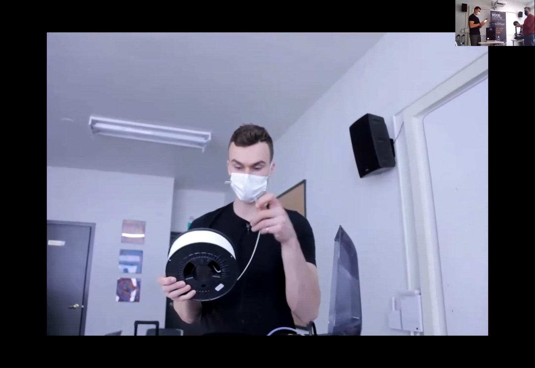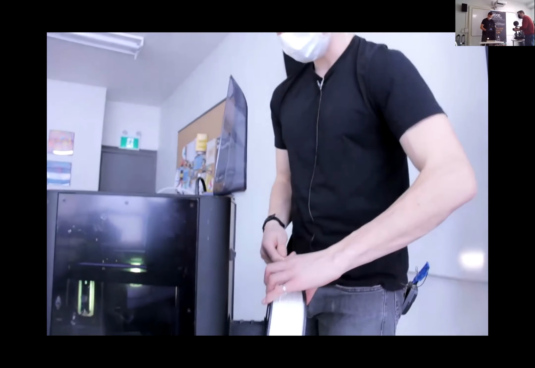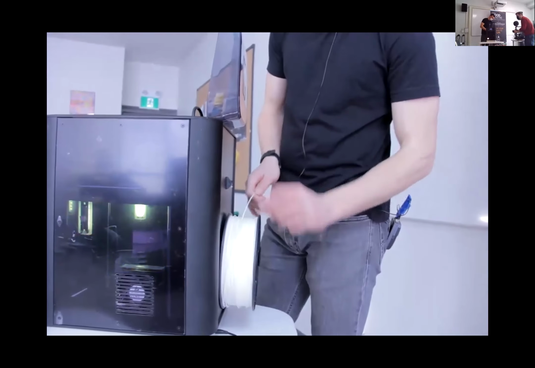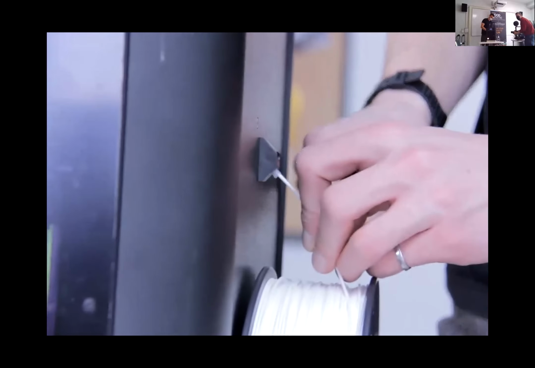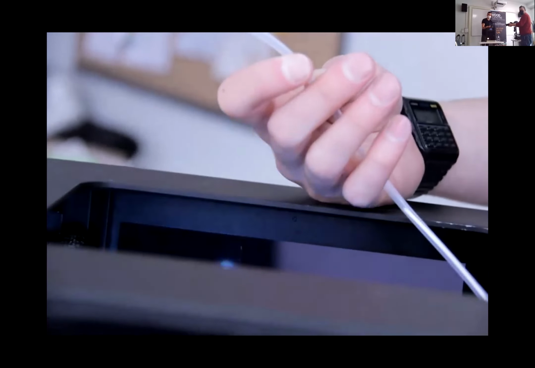We found it. I'm just going to put this roll back on the back of the printer. So roll is on the back on the filament holder. And you can see here the hole that filament's going to get pushed through. So as I push it through, it's going to start coming through this Bowden tube again.